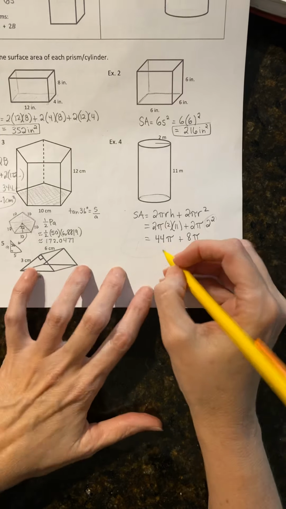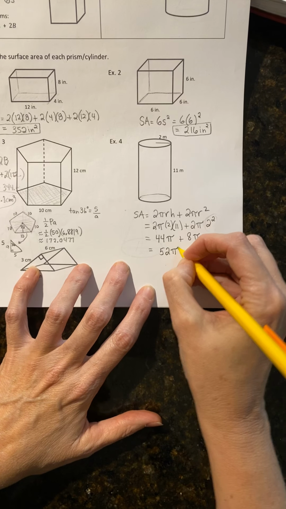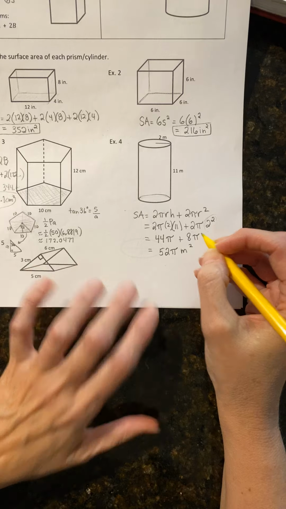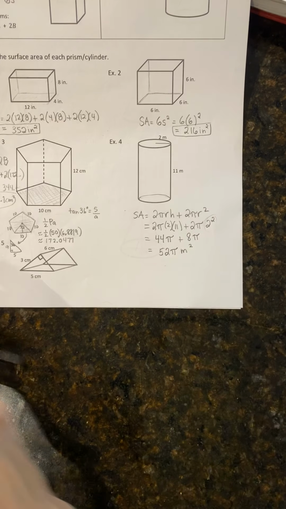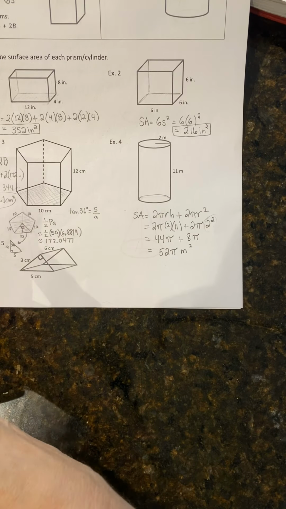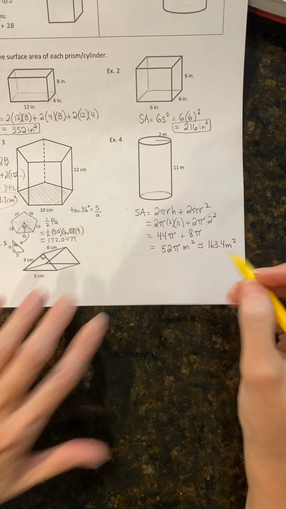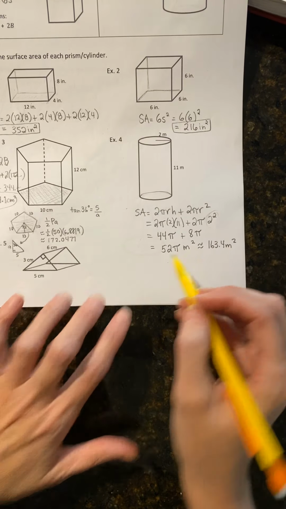And then when you add those, you get 52 pi meters squared. Now you can leave your answer like that. Or if they ask you to round in the question, then you'll round it to 163.4. So approximately 163.4 meters squared. So either one of these answers would be acceptable. It all just depends on what the question is asking you.